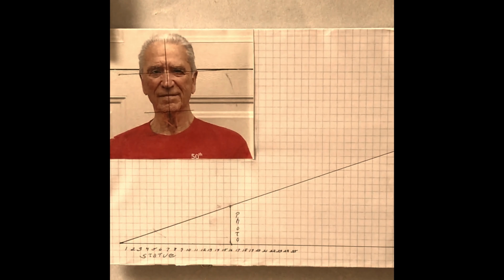The vertical line, the y-axis, is determined by a measurement of the photograph from chin to eye line. No need for a ruler here, you simply use a caliper and transfer that measurement to the graph at the 4-inch point.